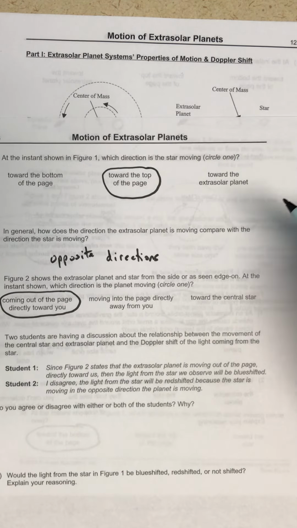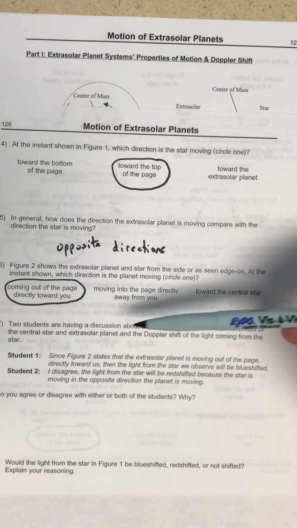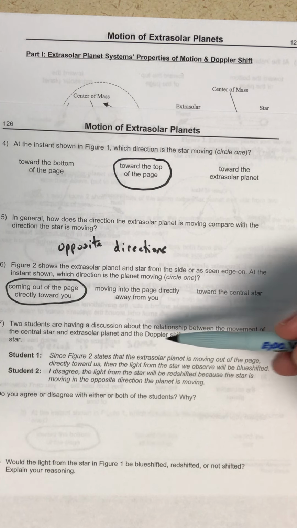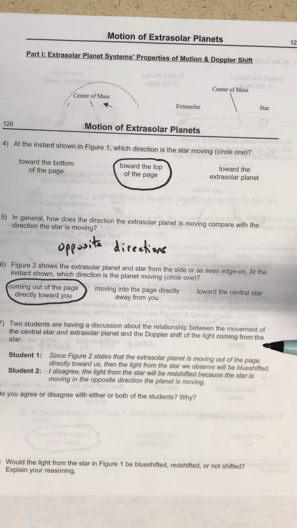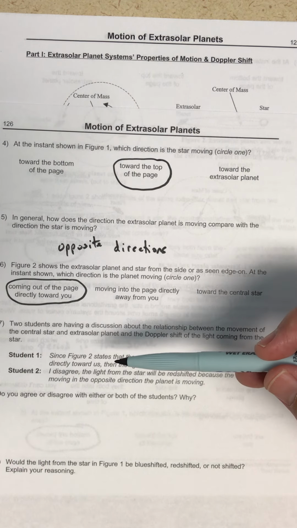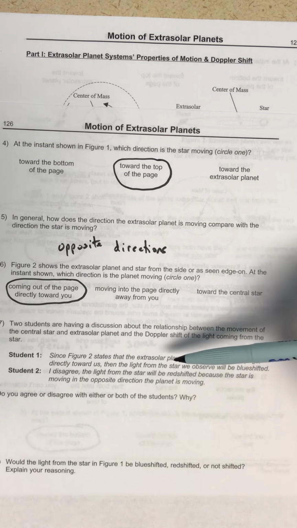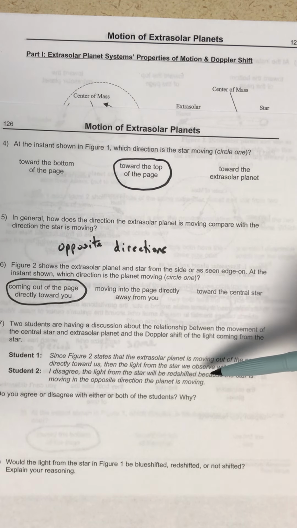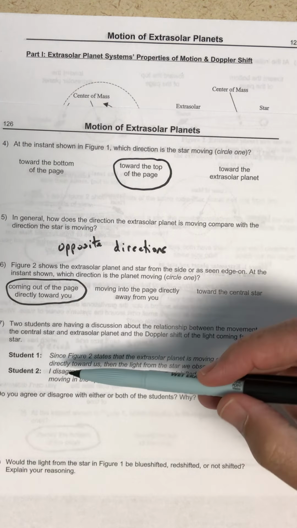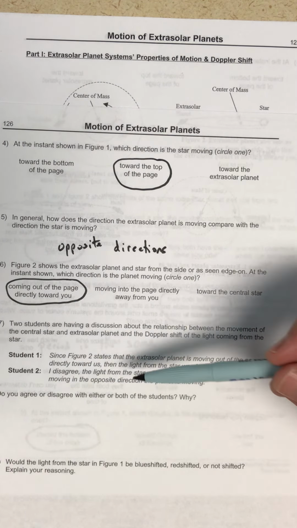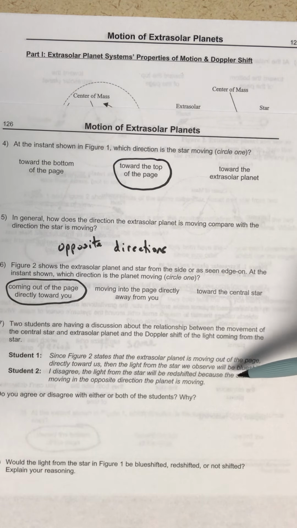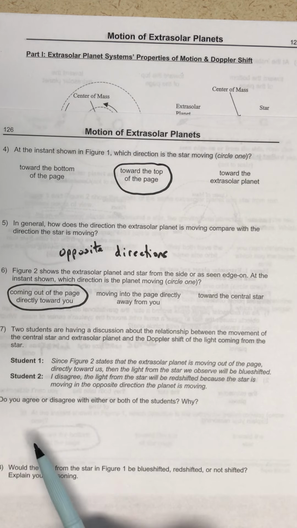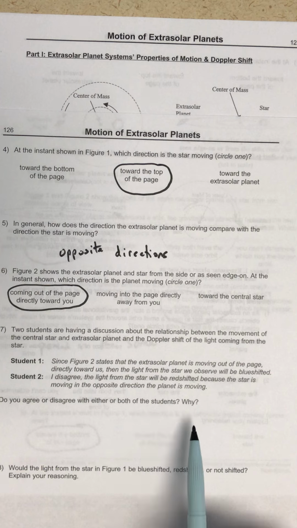All right, we have our two students again. Two students are having a discussion about the relationship between the movement of the central star and extrasolar planet and the Doppler shift of the light coming from the star. Student 1 says, since figure 2 states the extrasolar planet is moving out of the page directly towards us, then the light from the star we observe will be blue shifted. Student 2, I disagree. The light from the star will be red shifted because the star is moving in the opposite direction the planet is moving. So, do you agree or disagree with either or both of the students, and why?